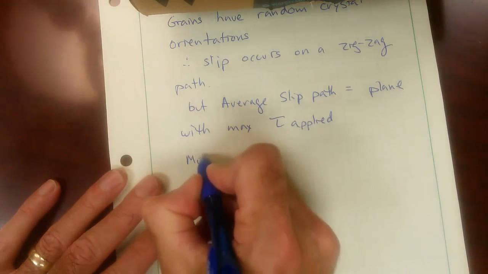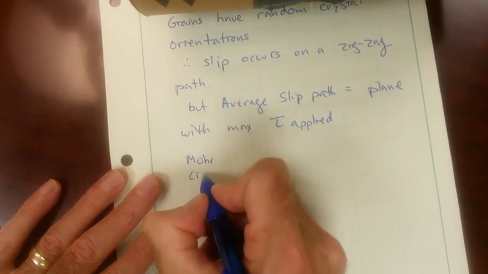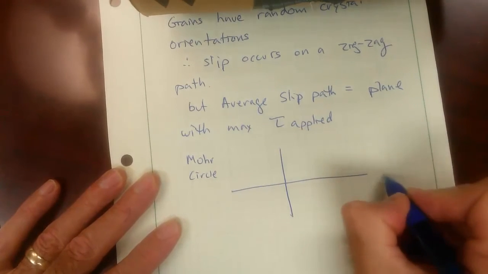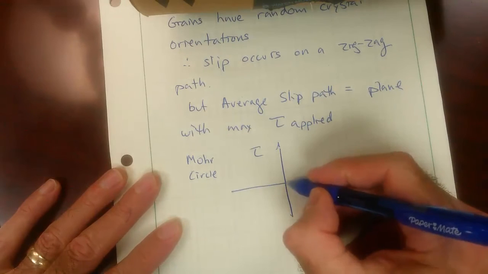So if you will remember a little bit of a previous course called Design, where you talked about Mohr's circle, that was a plot of normal stress versus shear stress.